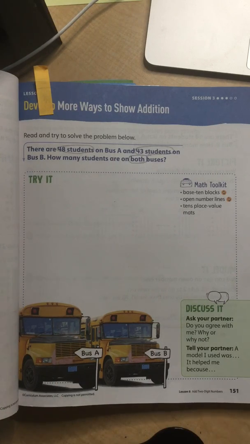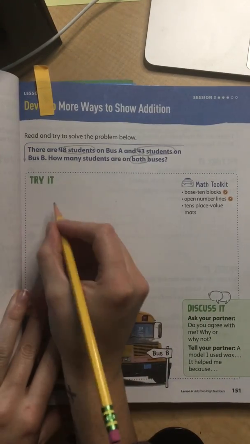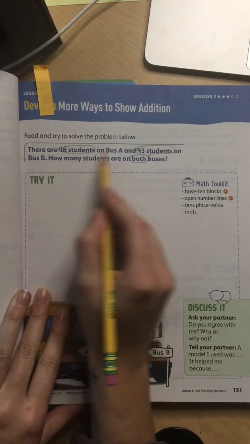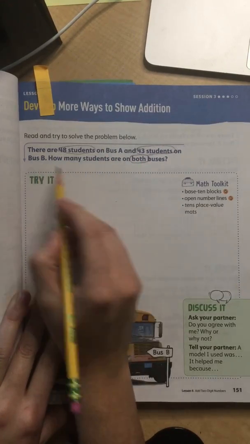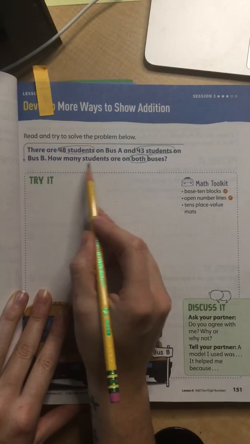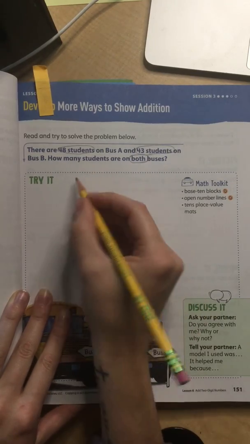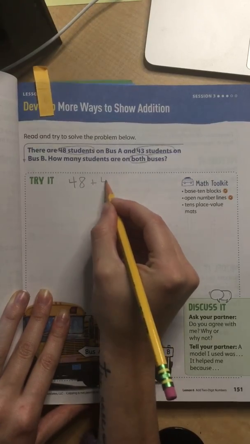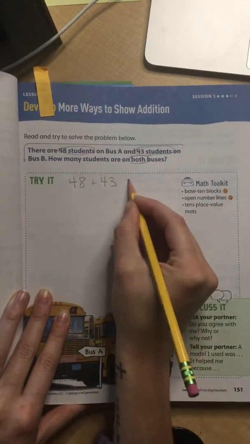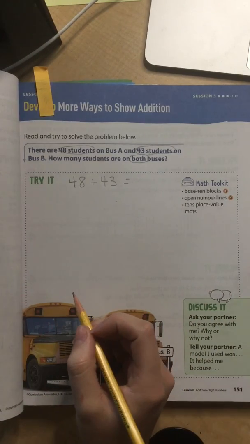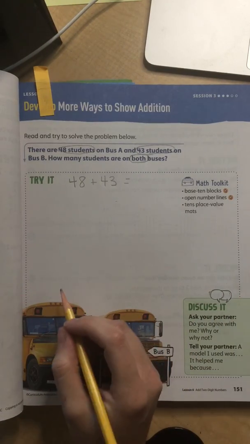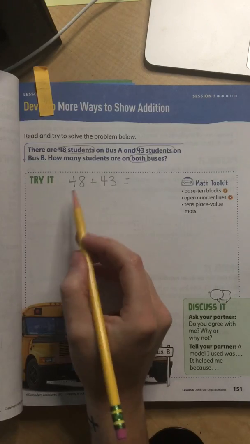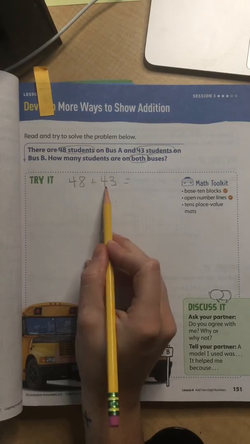Alrighty, now that you guys have tried it out, I want you to check over some of your work. So some different things that you may have tried: you would have 48 students on bus A and 43 students on bus B. We need to figure out how many students are on both buses. So we know we need to add those two together because it's asking for how many are on both buses. To find our answer, there are some different strategies. One strategy could have been that you added your tens first.